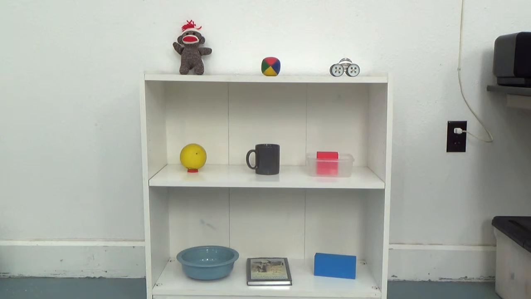Let me give you a few more examples with these fill in the blank statements. The sock monkey is blank the yellow ball. And of course they would hopefully say above the yellow ball. The book is blank the cup. And of course it is below the cup. The toy car is blank the juggle ball. There could be a few different answers.